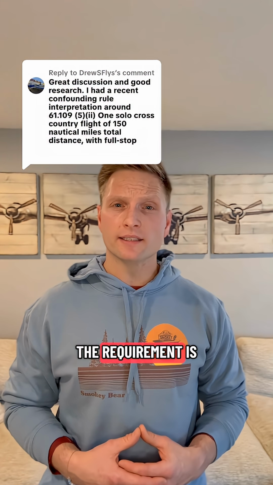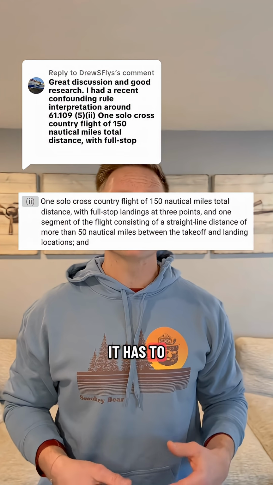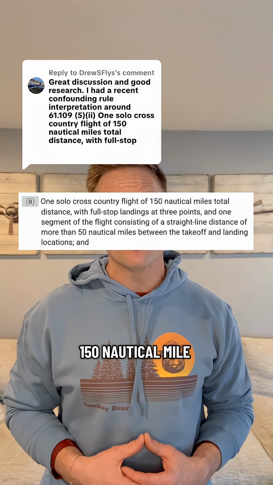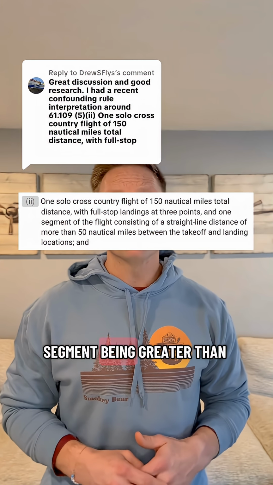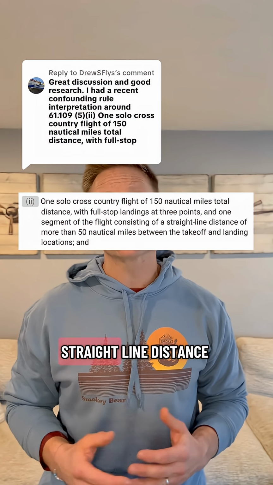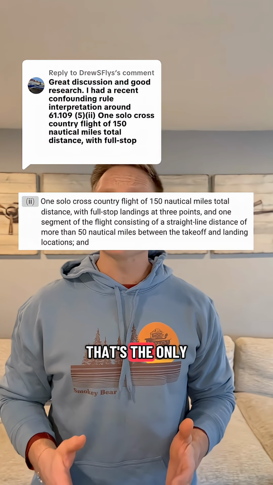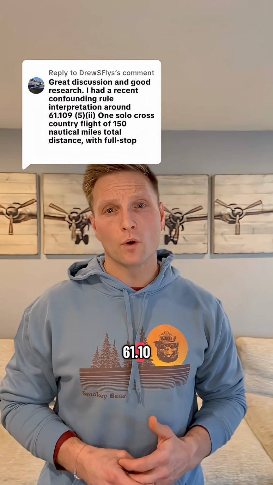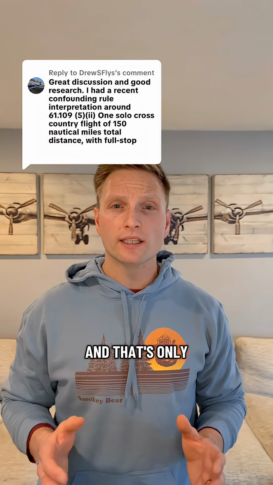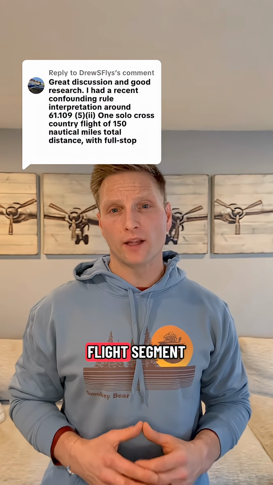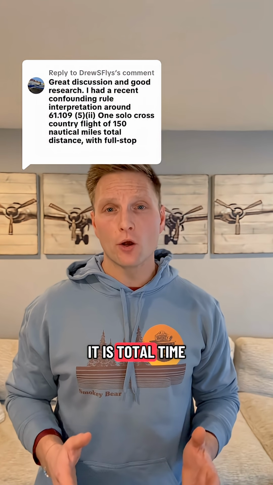The requirement is for a solo cross country, it has to be at least 150 nautical miles total distance, with one flight segment being greater than 50 nautical miles straight line distance. That's the only time in 61.109 where they talk about the flight segment being straight line, and that's only associated with one flight segment. The rest of it is total distance.